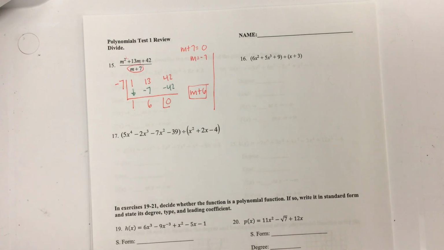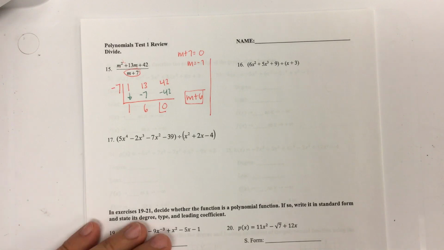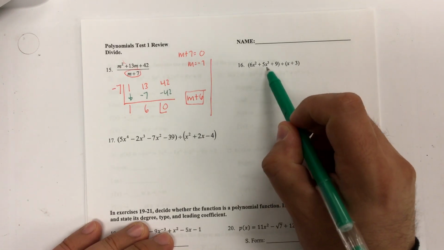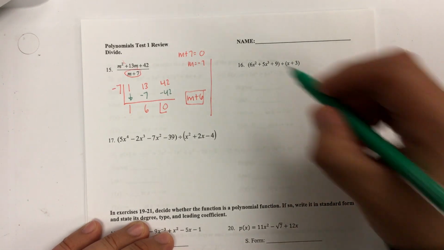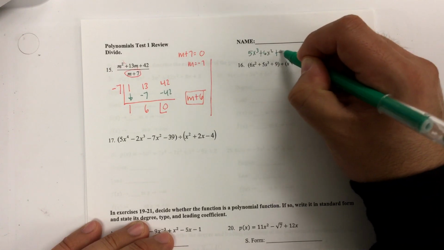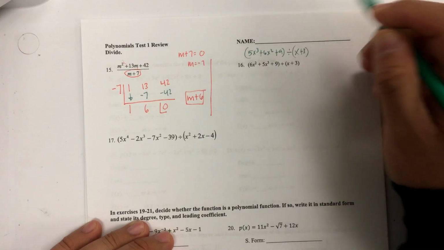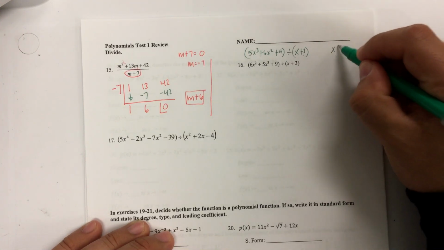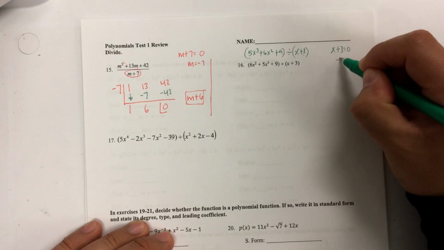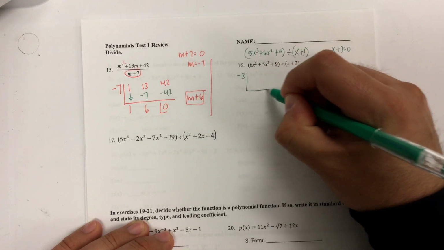Okay, now number 16, be careful, because it does need to be in standard form, right? If you take a look here, this is not in standard form. So this should actually be 5x cubed plus 6x squared plus 9, divided by x plus 3. Now, we're going to take x plus 3, set that equal to 0, and solve, and we get negative 3. So my pivot point is negative 3.